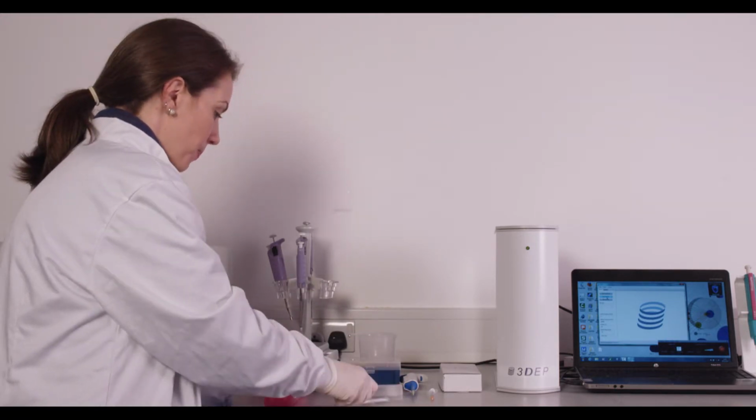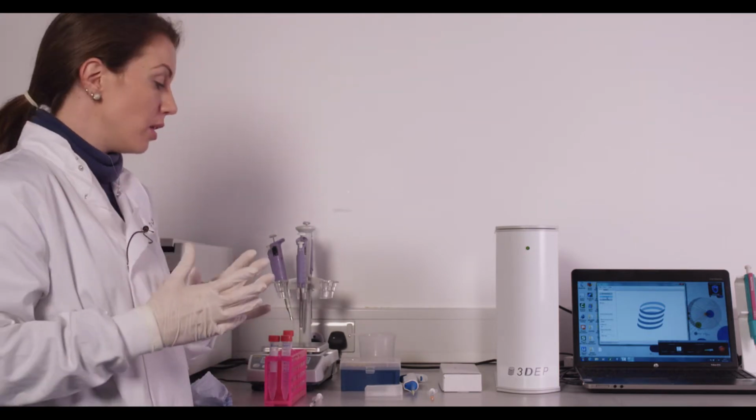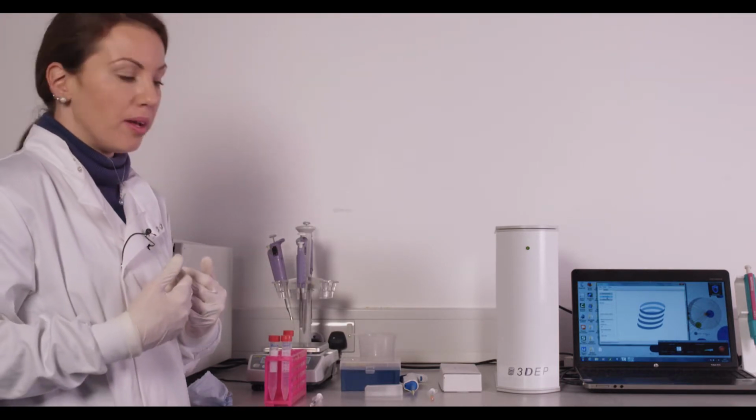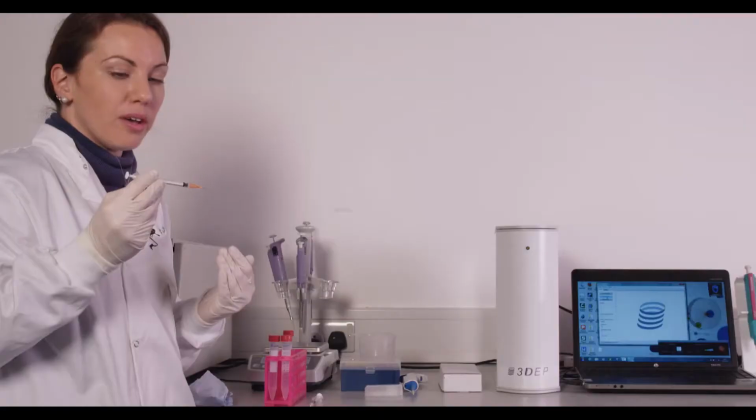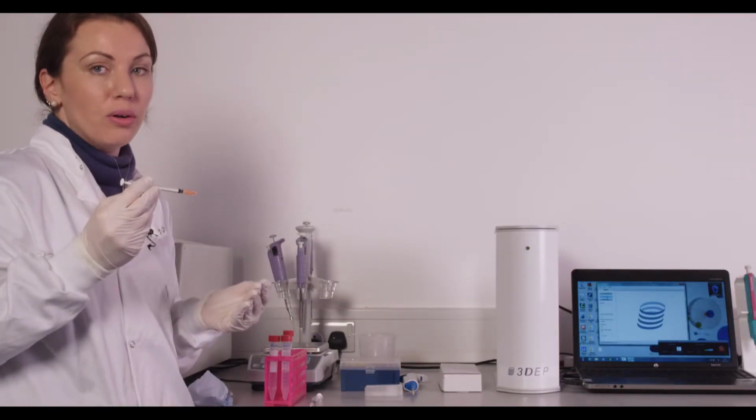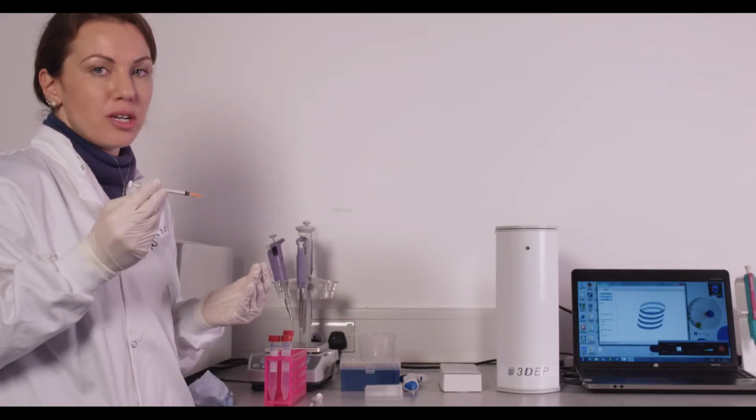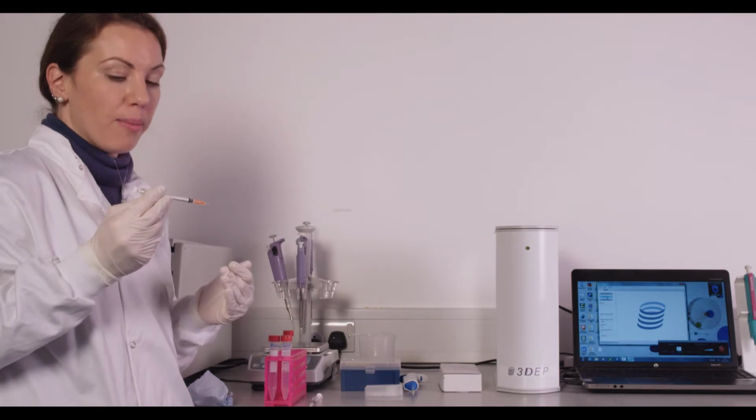Now, for loading the chip, there's a couple different ways that you can load the chip, and this is completely up to personal preference and your cell type. So for instance, I use red blood cells. Red blood cells are small, and they're used to shear stresses. So using something like a bent needle and syringe works perfectly for the red blood cells. However, if you have a larger cell type, you'll need a larger gauge needle, or if you're worried about the shear stresses on those cells, you'll want to go to a pipette.